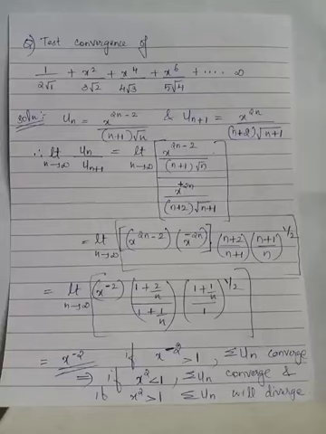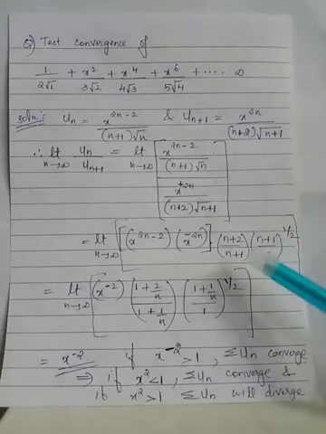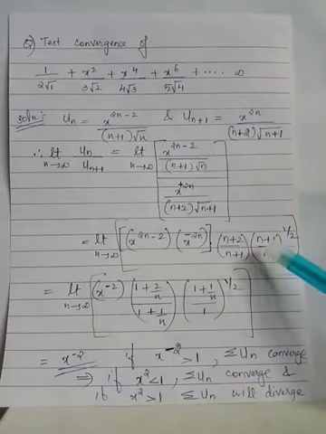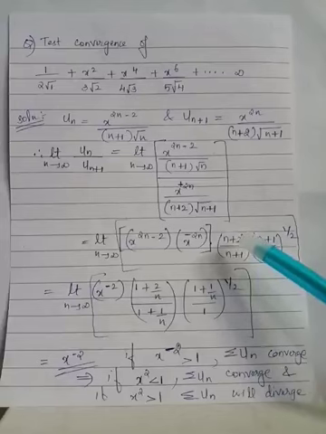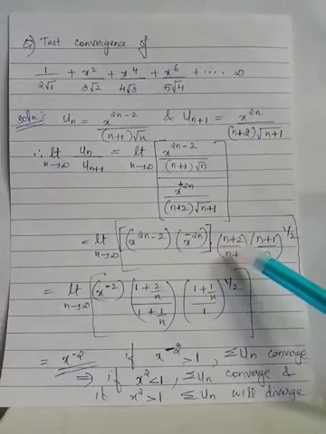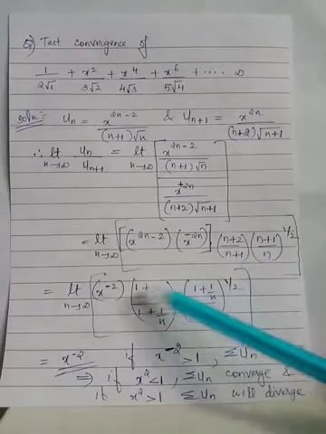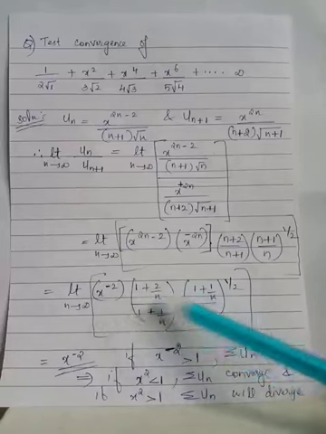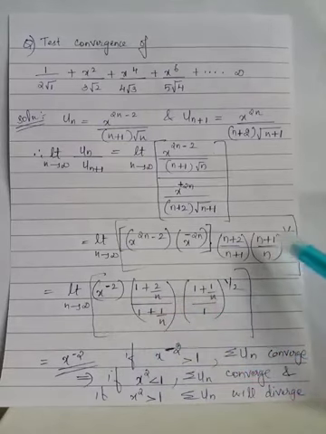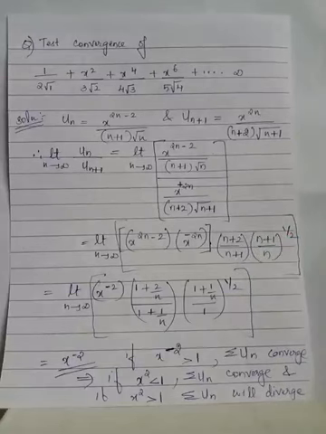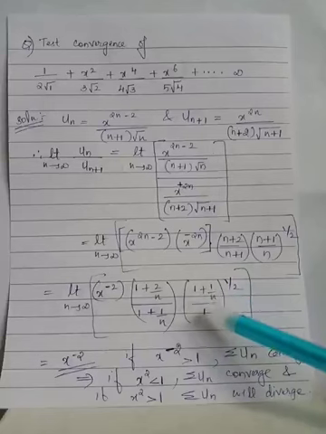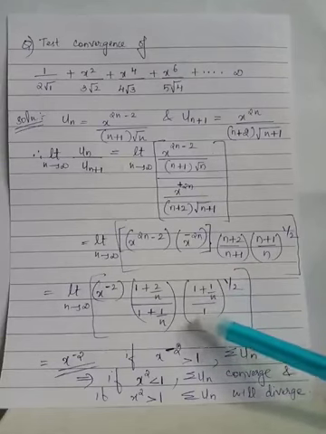Now, we may divide the numerator and denominator of both these expressions by n. When we divide this expression on numerator and denominator by n, we obtain 1 plus 2 by n divided by 1 plus 1 by n. Similarly, when we divide this expression by n for both numerator and denominator, we obtain 1 plus 1 by n divided by 1.